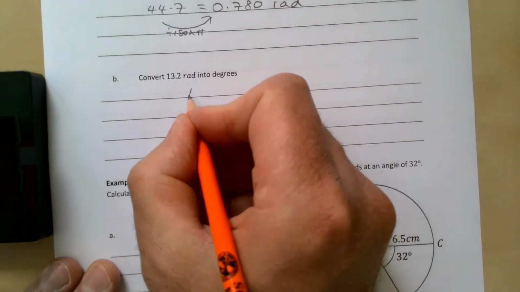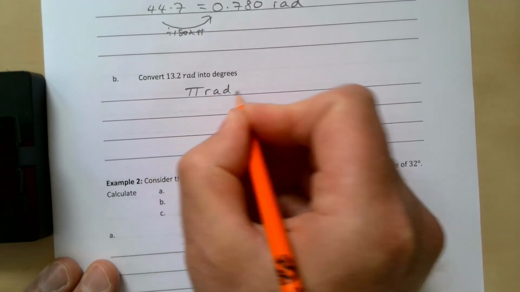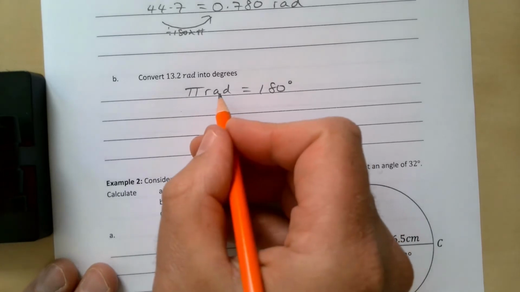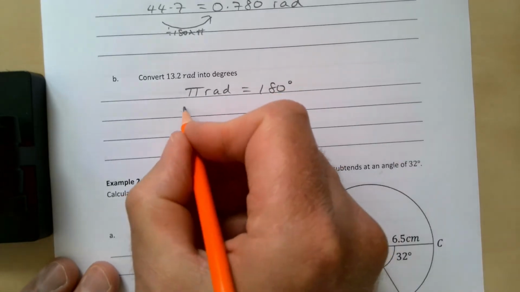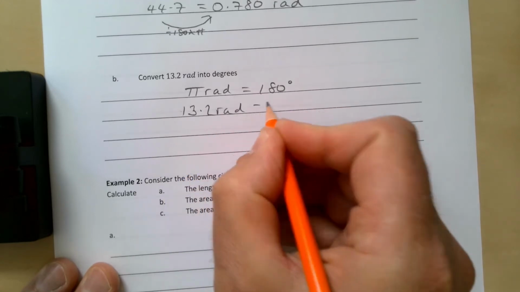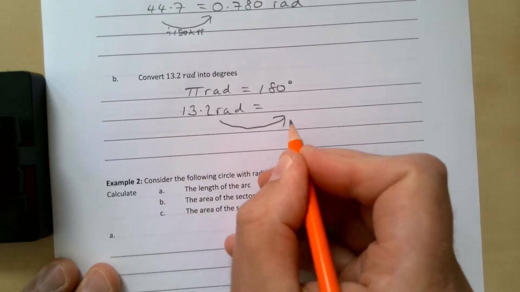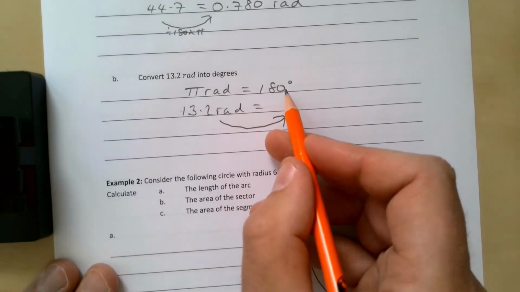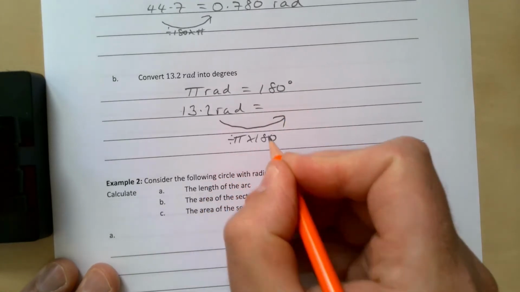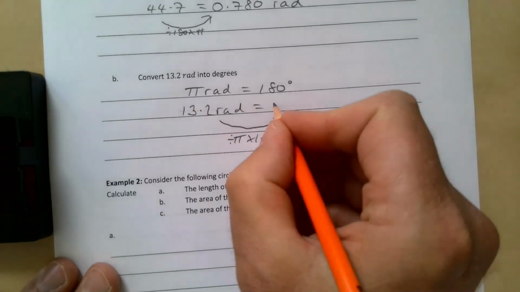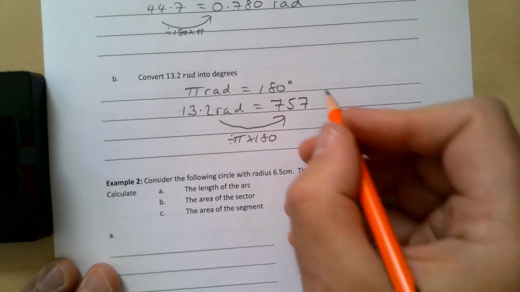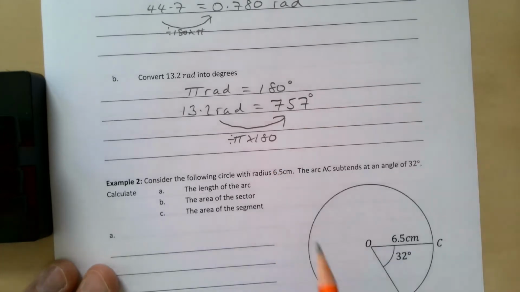Part 2, convert radians into degrees. So let's write this the other way around. We know pi radians equals 180 degrees, so 3.14 radians is 180 degrees. So we want 13.2 radians. How do we get from pi to 180? We divide by pi, we multiply by 180, and if you work that one out, you get 757 degrees.